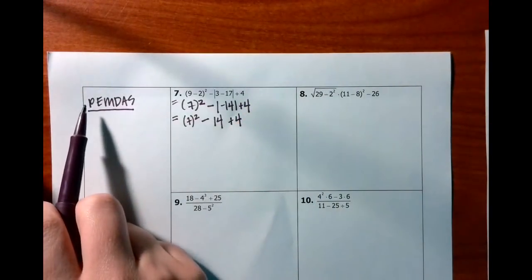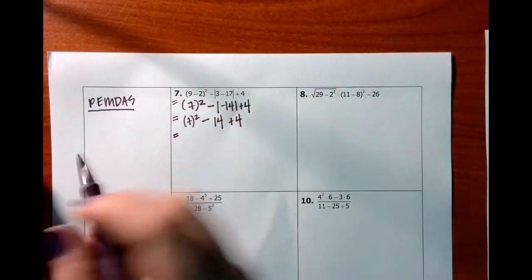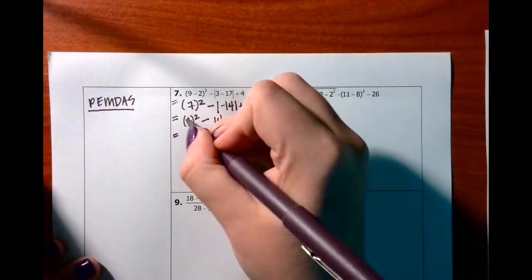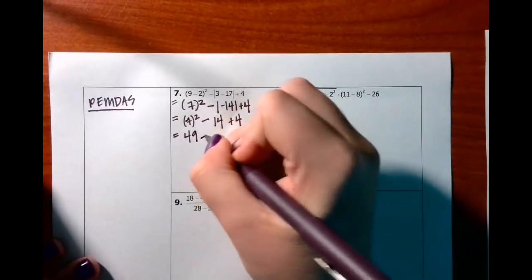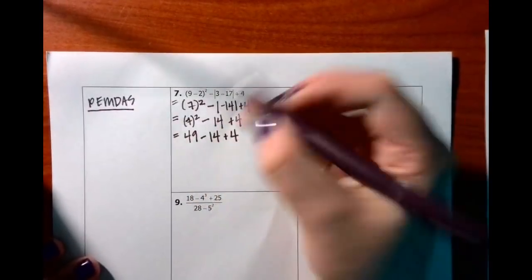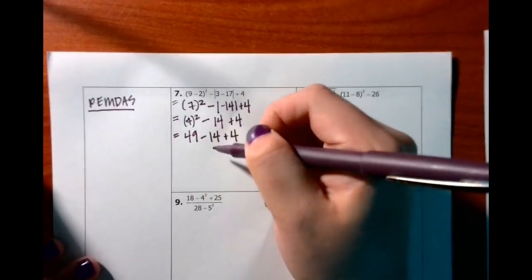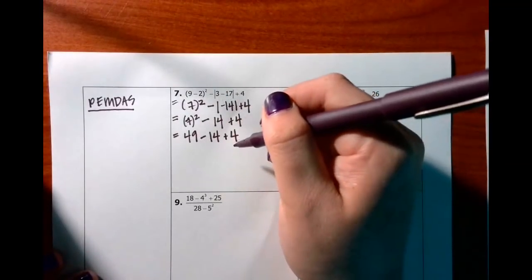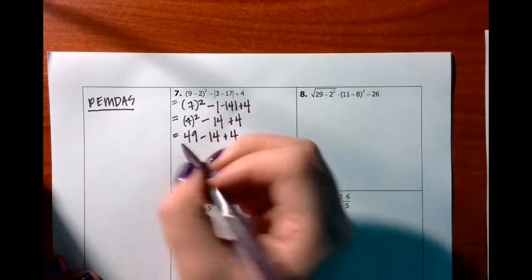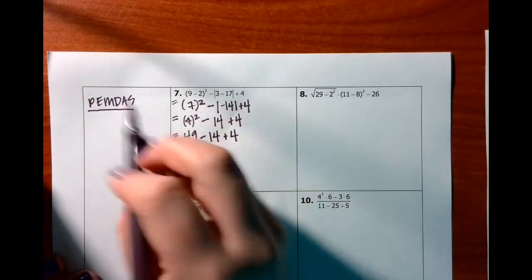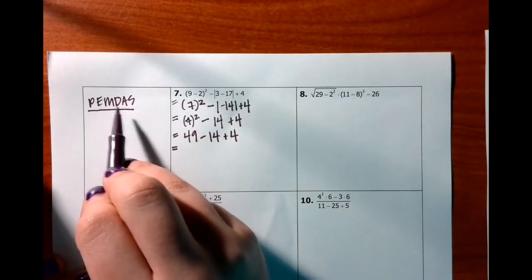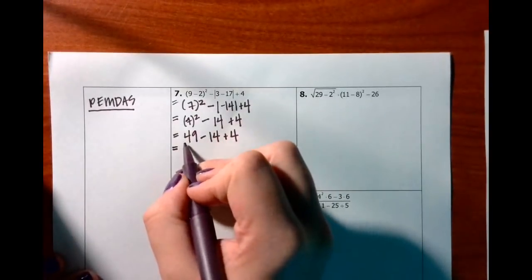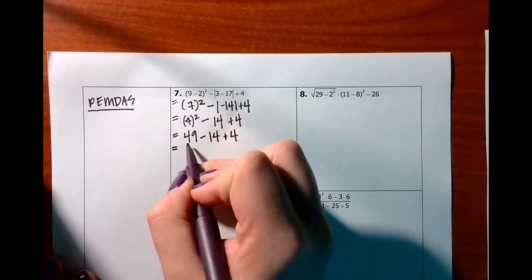We've got all our parentheses taken care of except for our exponent, so we need to deal with that next. 7 squared is 49. We write everything back the way it is. Remember, you need to write down every single step. I want you to be little tiny accountants, be detail oriented. Left to right, everything comes down. So now we don't have any multiplication or division. We do have addition and subtraction. We're going to go left to right and do whatever operation comes first.